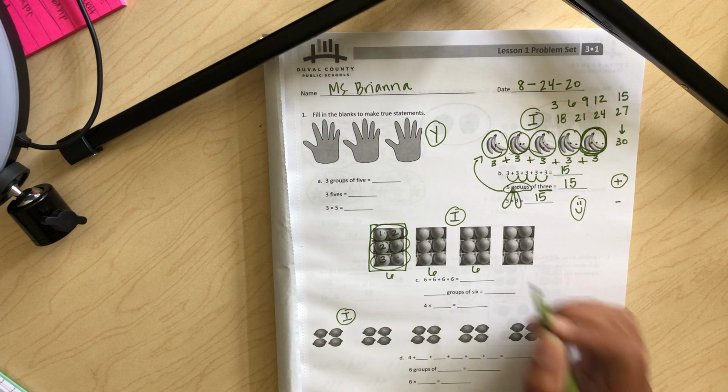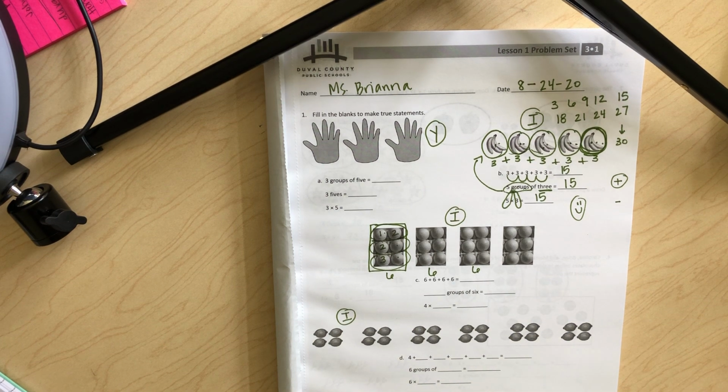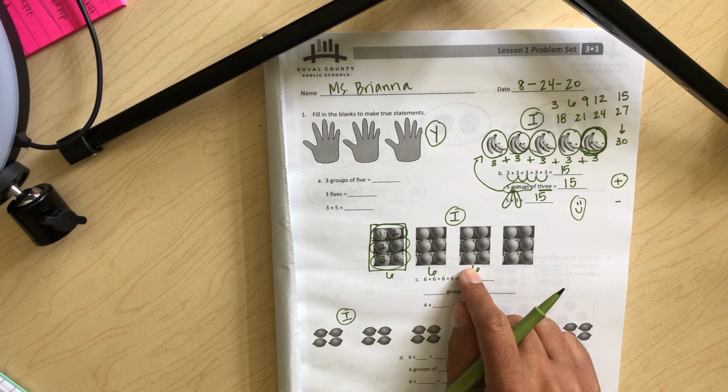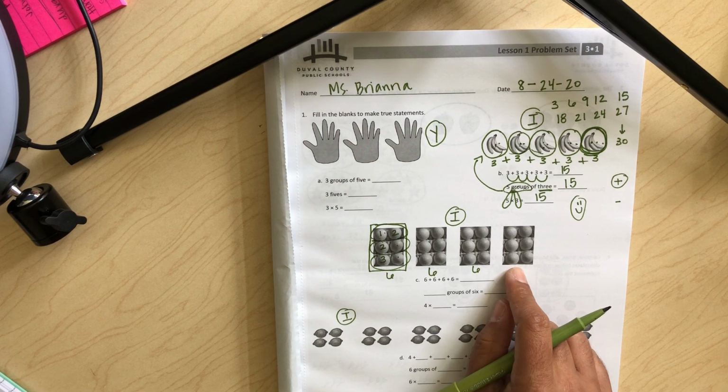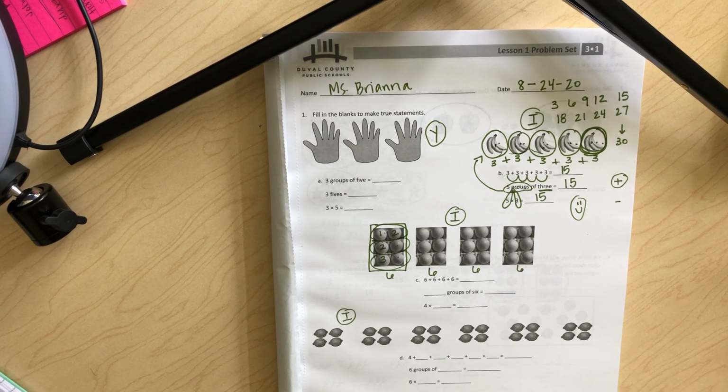If you said 6, you are correct. Do you see a pattern? We have 3 sixes, so how many is in this one? 6. All right. I want you to circle however many groups of eggs we have.